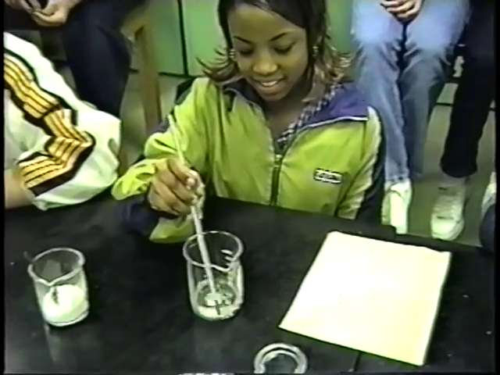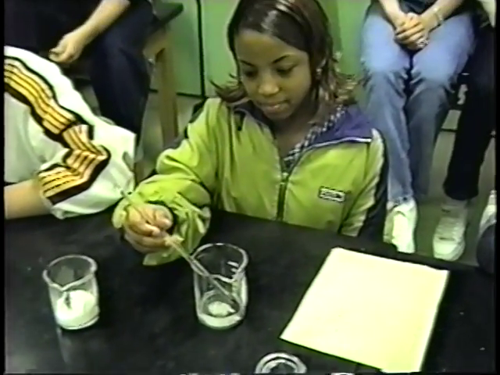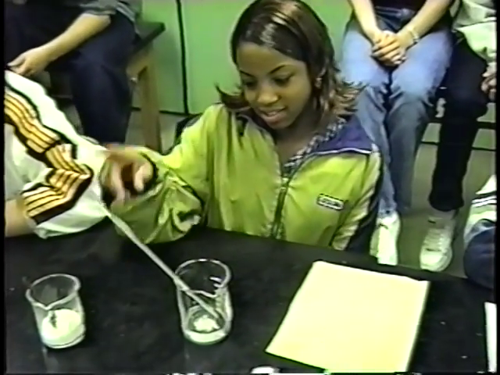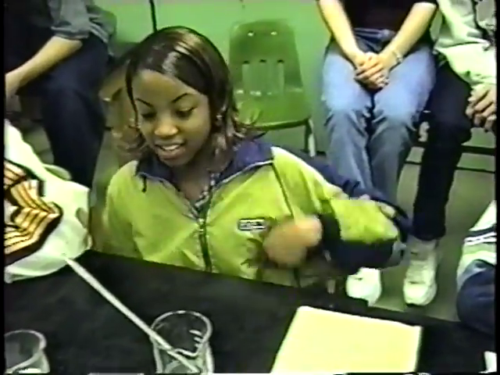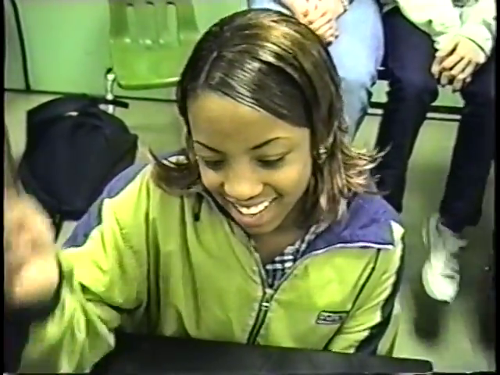Now take a look at the thermometer right now, Audrey. What's happening to the alcohol in the thermometer? It's getting hotter. It's getting higher, which means what? It's rising, which means what about the water? Hotter. Okay, so it's getting hotter. So this is the exothermic part of the reaction right now.